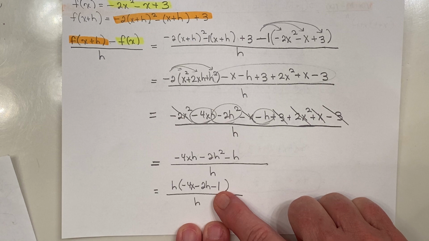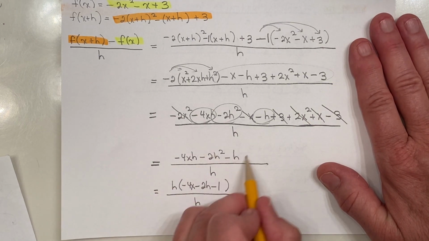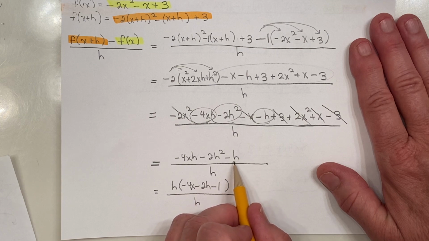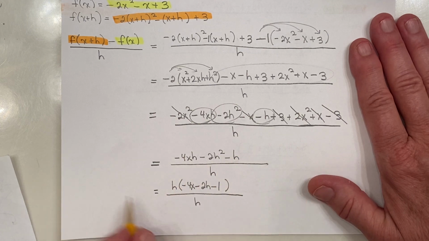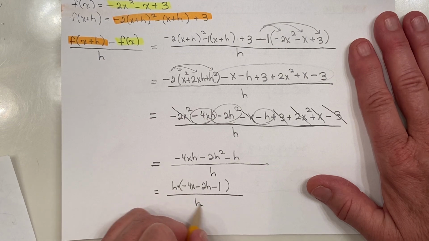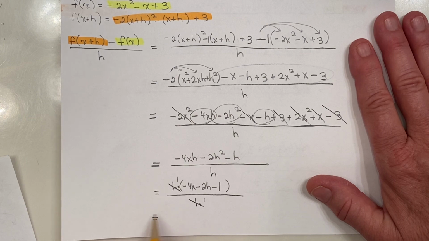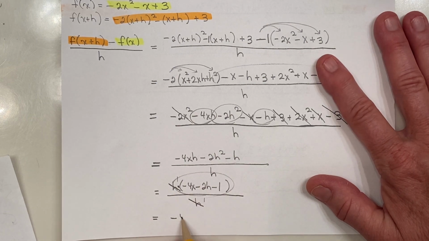That's always kind of a weird factor, but again, I encourage you to distribute it back in to see if you end up with the same results that you had here, this numerator. Now that we have a factor problem, we can divide out the h's, divide out the h's. So my final answer is what I have left here.